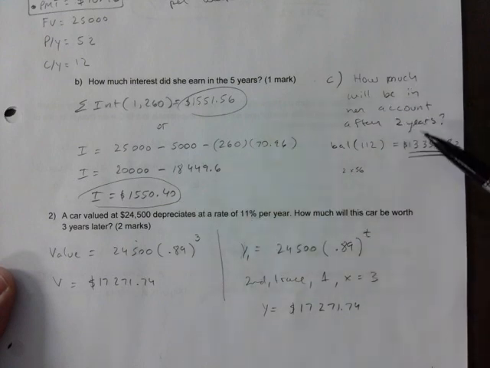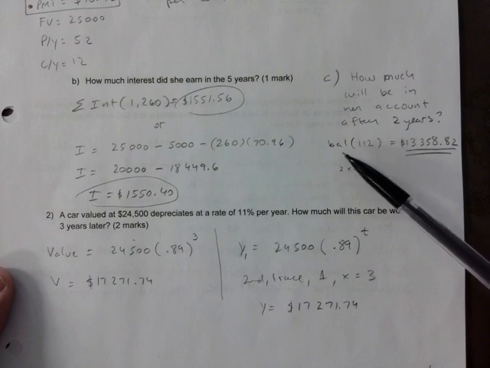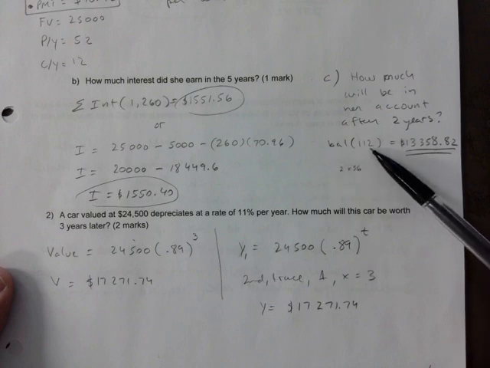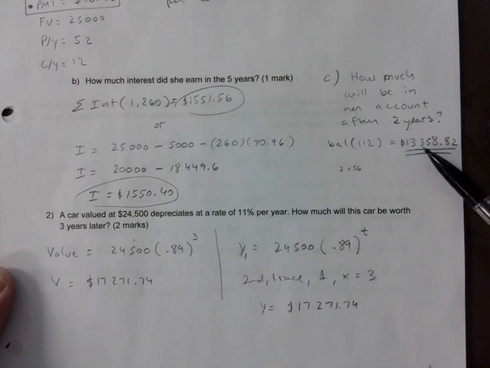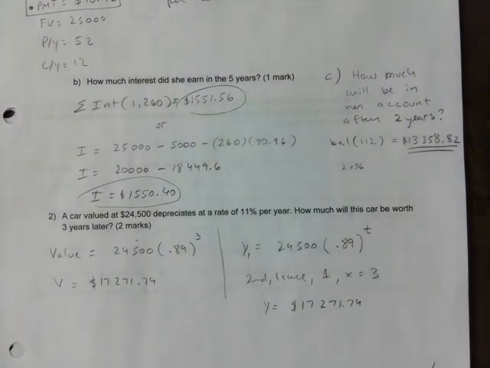How much will be in the account after 2 years? And so you just go balance, and then you go 2 times 56, right, to get the 13,358.82 cents. It will be a negative, which is expected, right? It's in the account at the bank. You don't have the money. The money is right now at the bank, so don't worry about the negatives when you're stating your final answer. It shouldn't alarm you either.